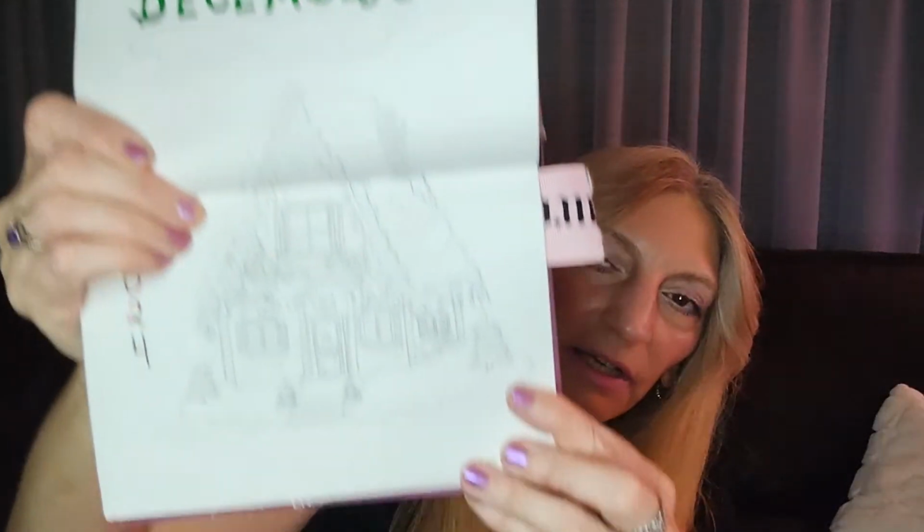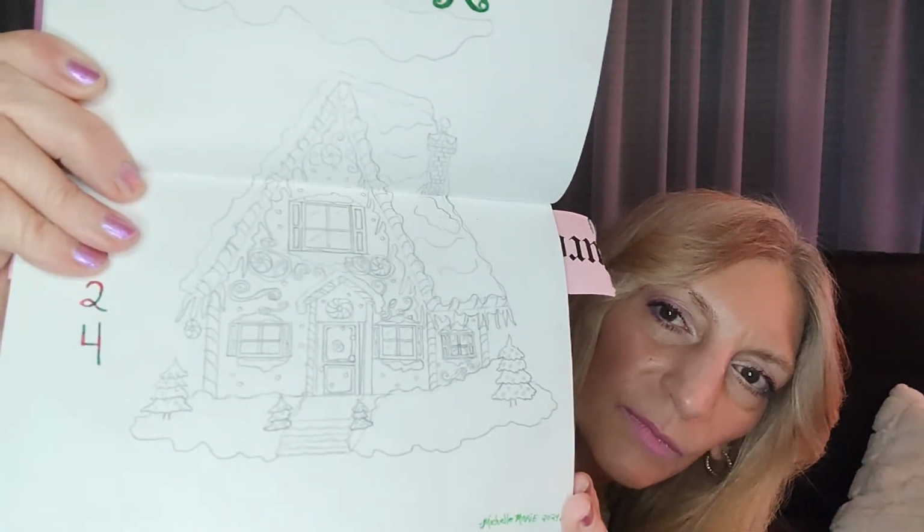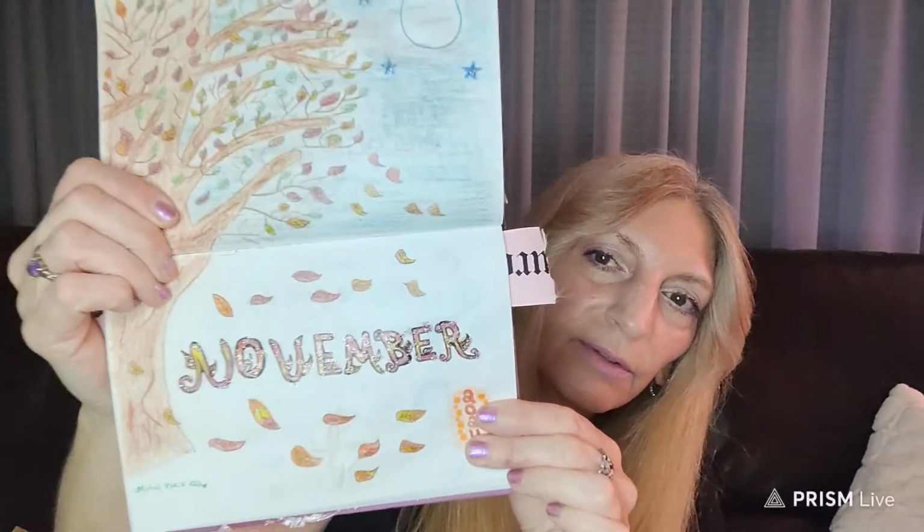But this is like, I sit over there and I was doing the months. I did this and I was doing the months, but I never finished this one. I never colored it in. And this should have been on paper because I always do too much detail. You know what I mean? But this was a gingerbread house that I drew, and I need to color that in. But I was doing the months. Like that's December, and I still got to do the other months. This was November. I did November.